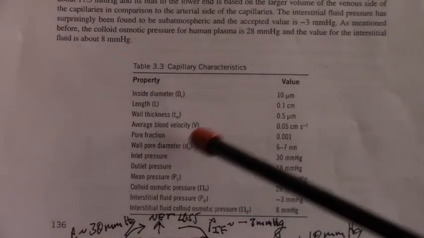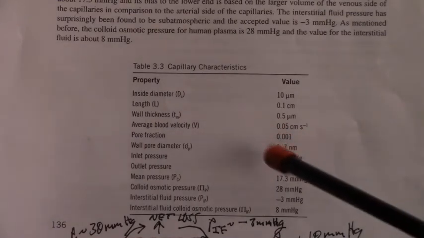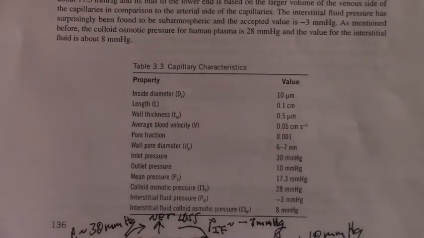Now the pore diameter, we talked about that earlier, is about 6 to 7 nanometers. So that means that solutes with molecular weights higher than about 50,000 will not be able to cross the capillary wall, and that explains why the protein concentration in the plasma within the capillary is much higher than what we find in the surrounding interstitial fluid.